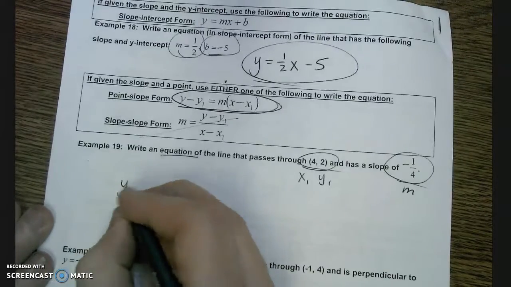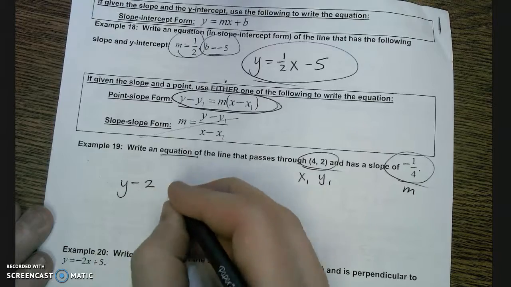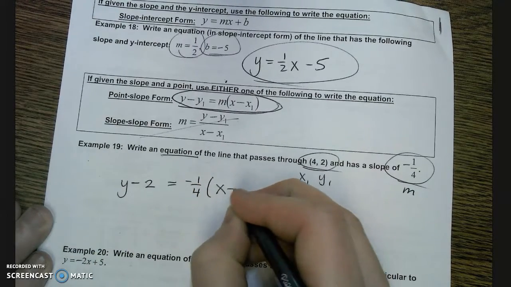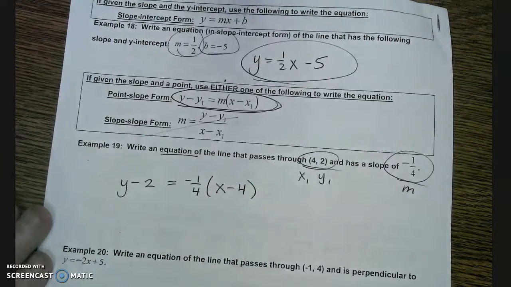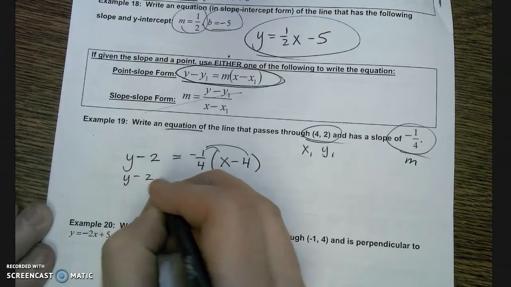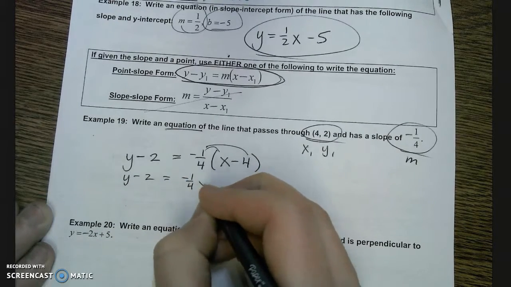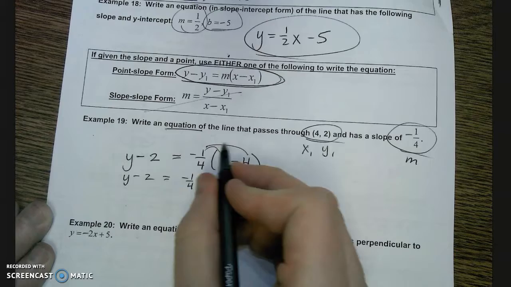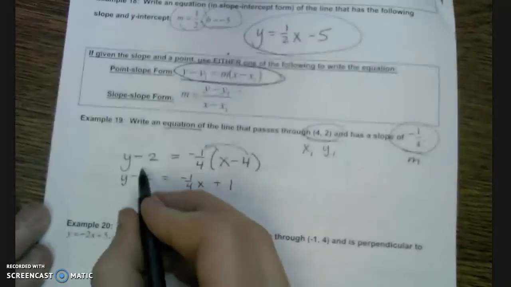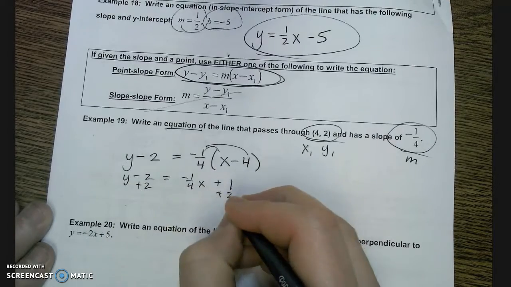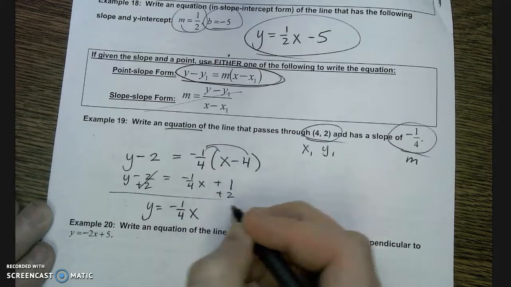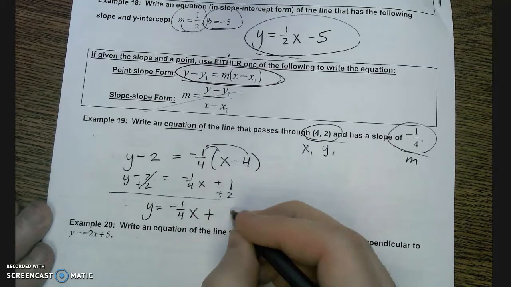So if we look at our point slope equation, it'd be y minus the 2 equals negative 1/4 for m, x minus the 4 for your x1. And then if we want to get y by itself, we would distribute the negative 1/4, which here is going to give me positive 4/4, which is 1. And then add 2 to the other side. So in slope-intercept form, that's negative 1/4 x plus 3.